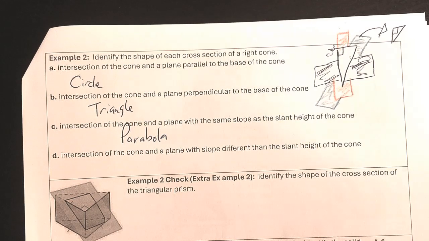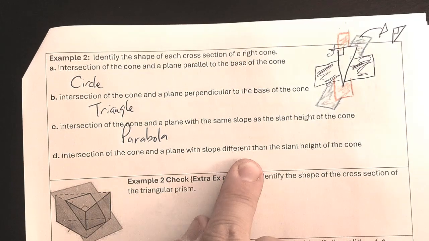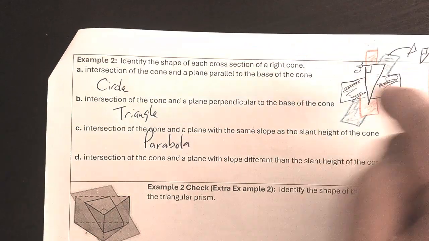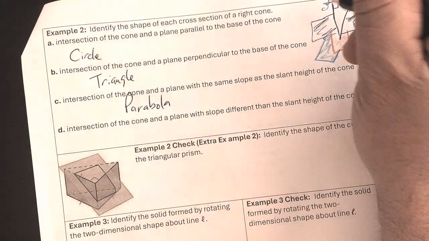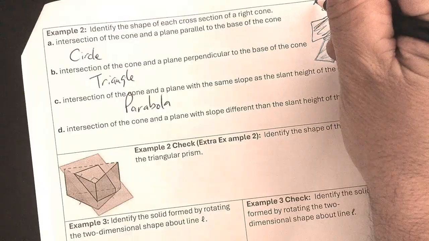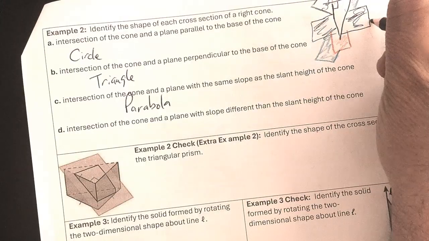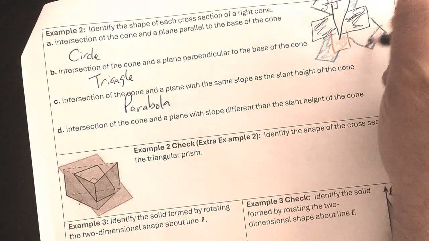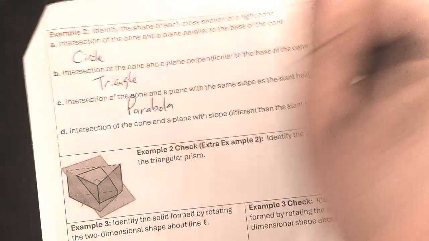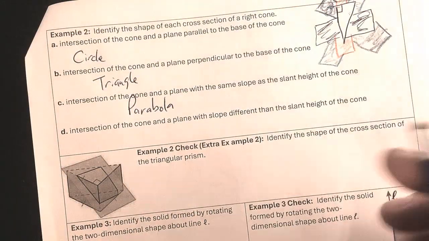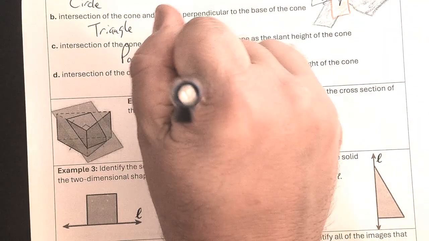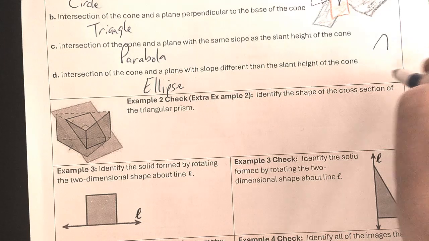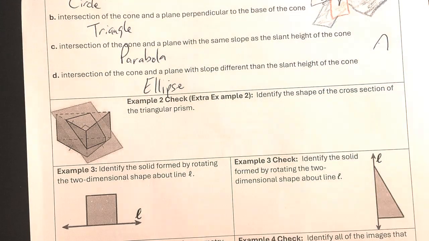And then the last one, intersection of the cone and the plane with the slope different than the slant height. So this way, and do I have any more? I have a darker blue, so we'll just do... And again, this is really tough to tell. I've never asked these questions before. But this makes an ellipse. So we got a parabola one way and an ellipse the other. I think that's a parabola.